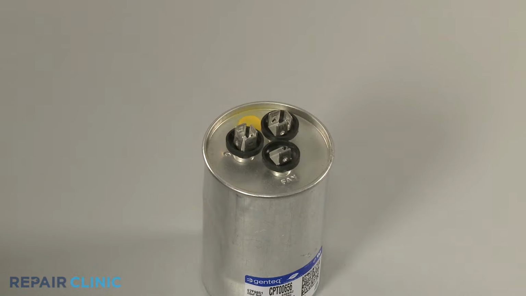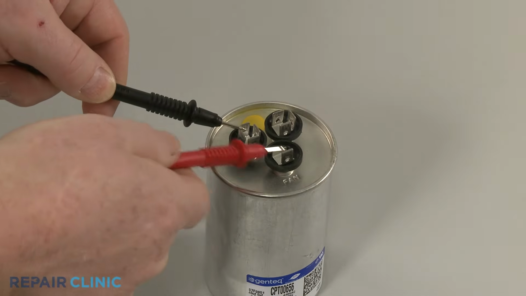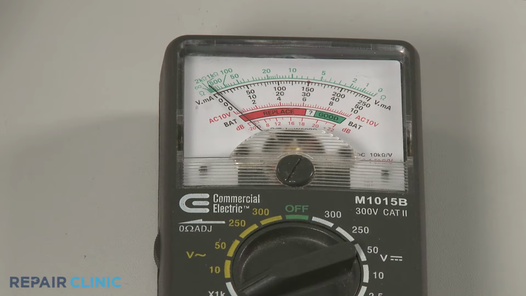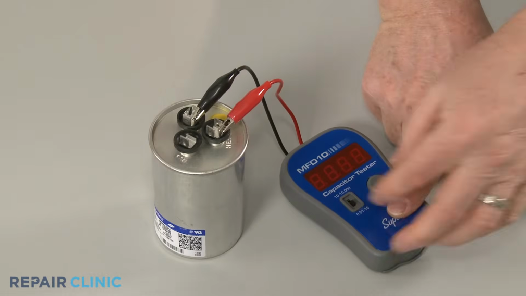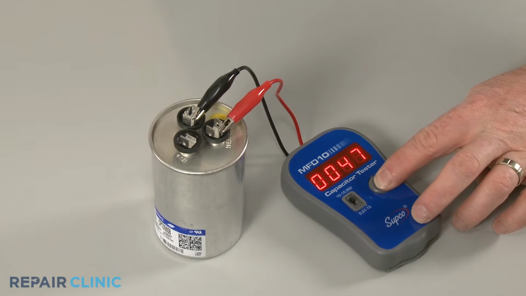You can also determine if a capacitor is faulty by using a multimeter to test the capacitor's ability to store and release an electrical charge, as well as determine if the component has a proper capacitance rating, provided the multimeter has a capacitor testing function.